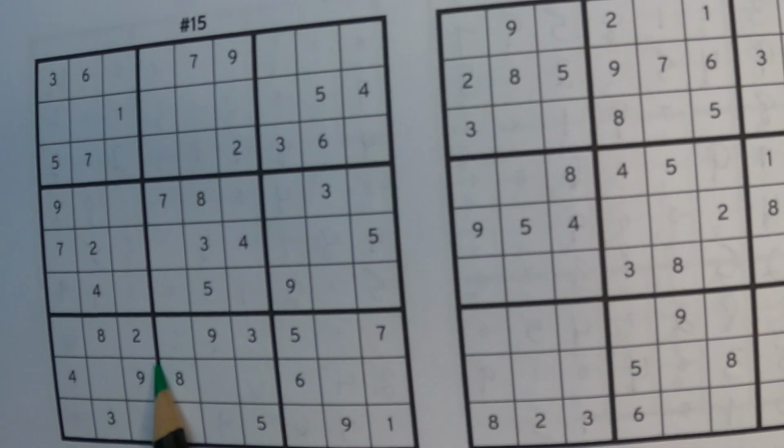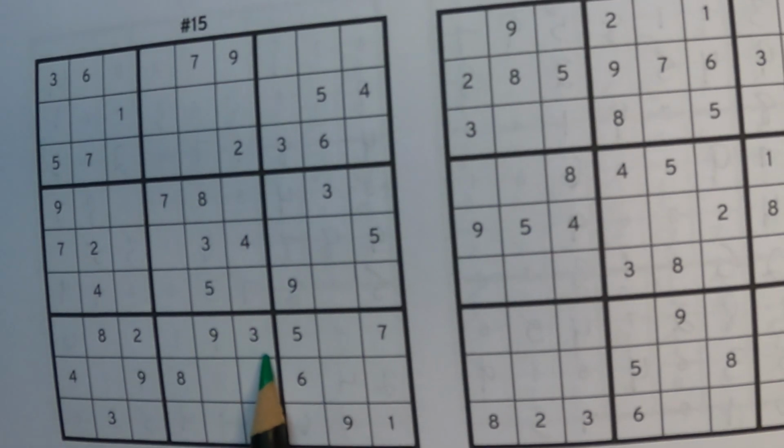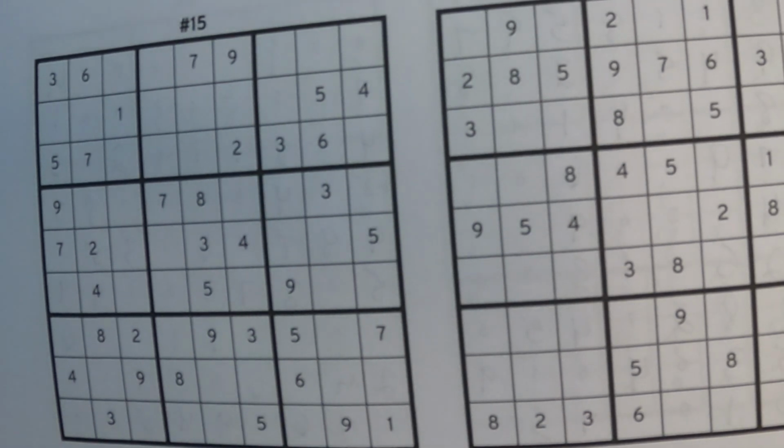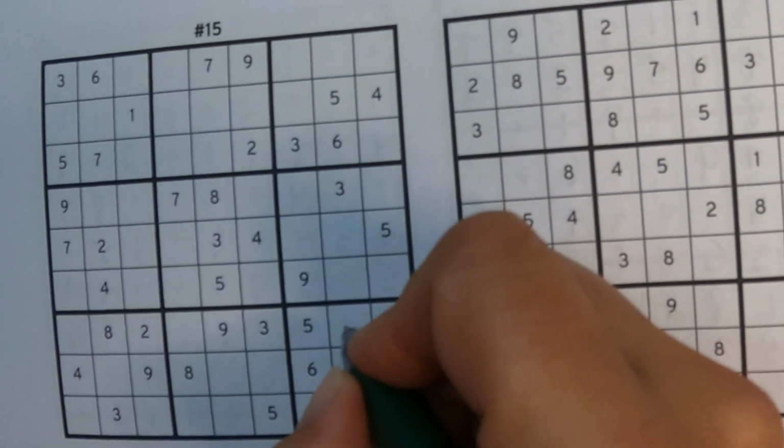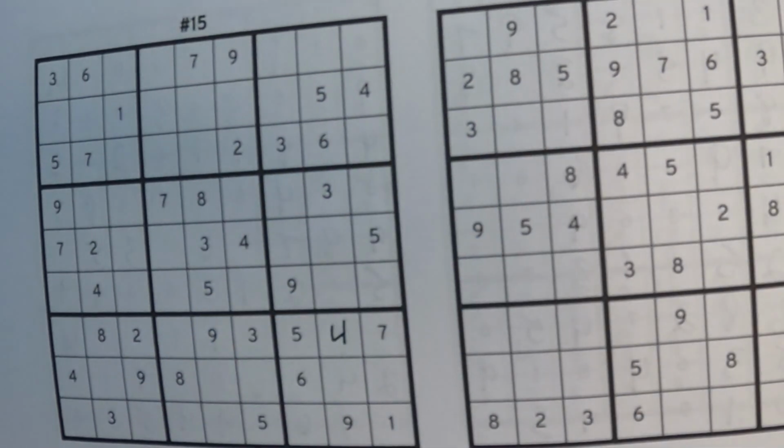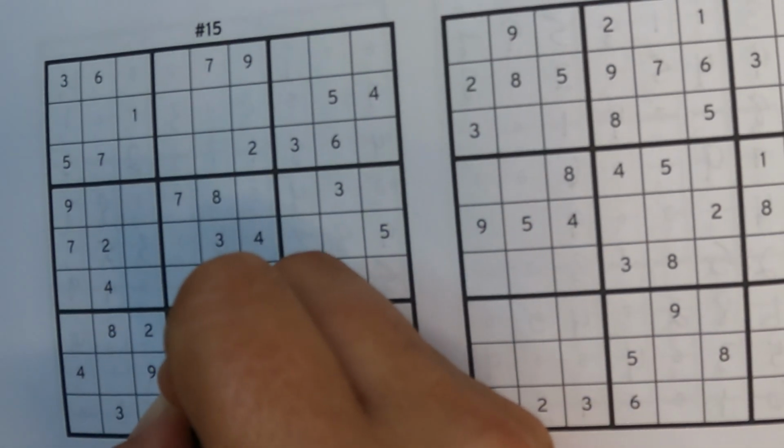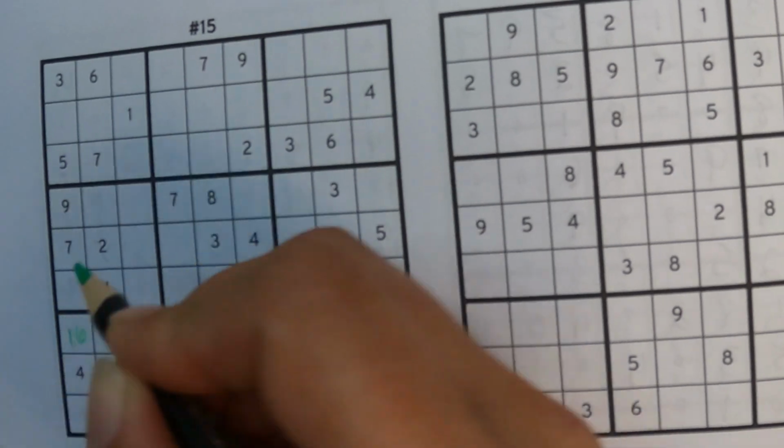If we start with this row, we're missing 1, 4, and 6. We've got 1 and 6 here, so this is our 4. Don't see any other help. So 1, 6, 1, 6.